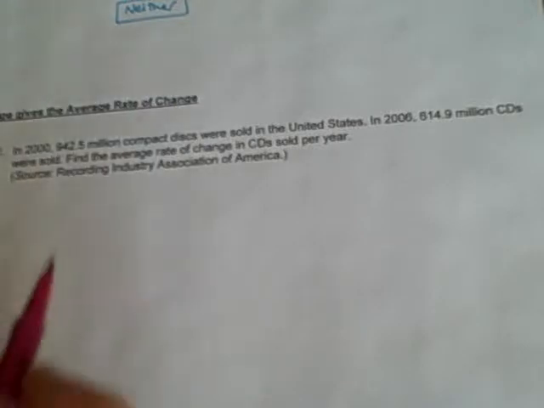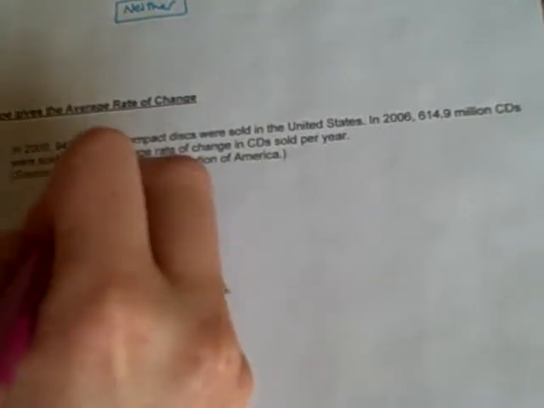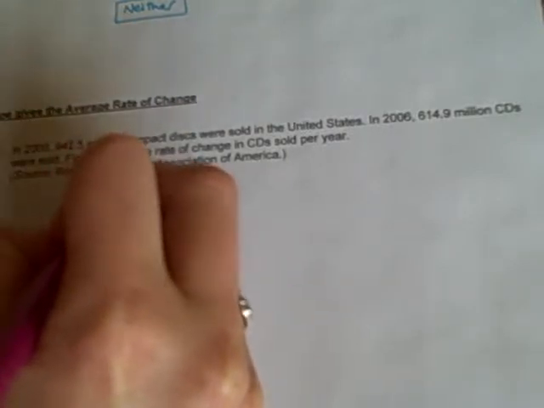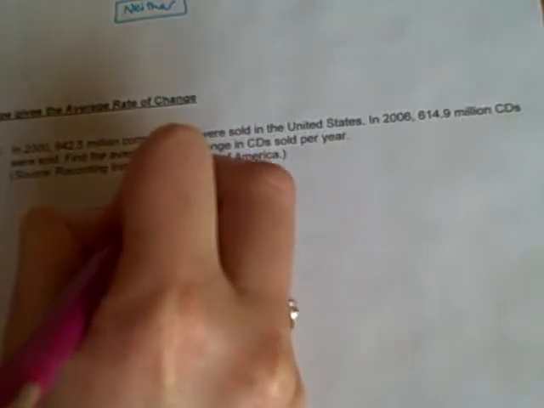Obviously, the amount of CDs is going down because it's not as popular anymore. People aren't using CDs as much. So we need to find the average rate of change. Since we know the numbers went down, we're hoping our rate of change ends up being negative because that shows us it's going down. So we have 2 points here. We have 2000 and 942.5.